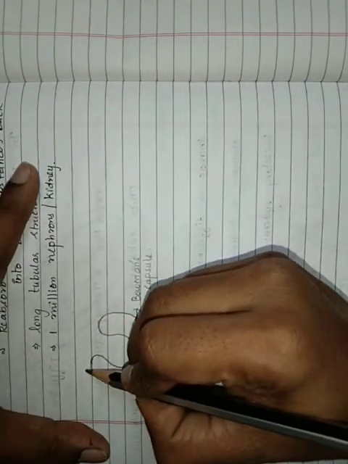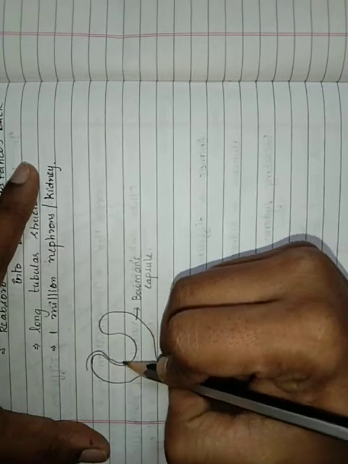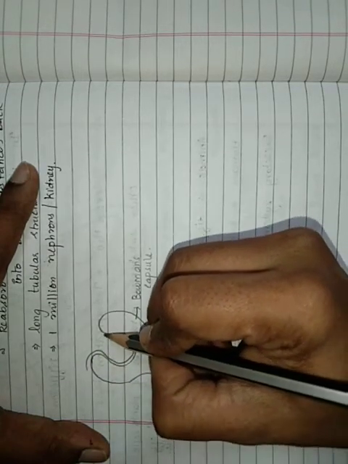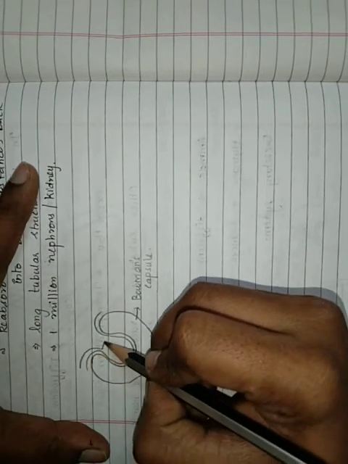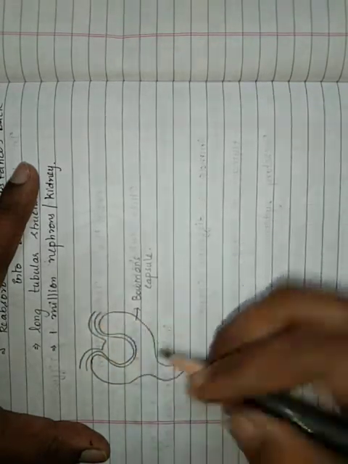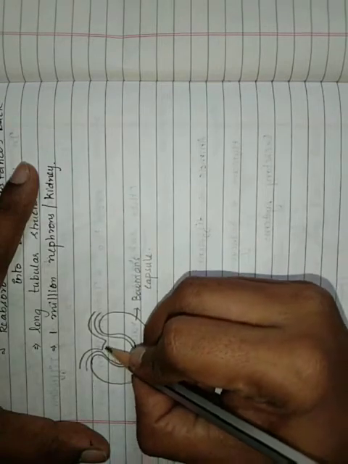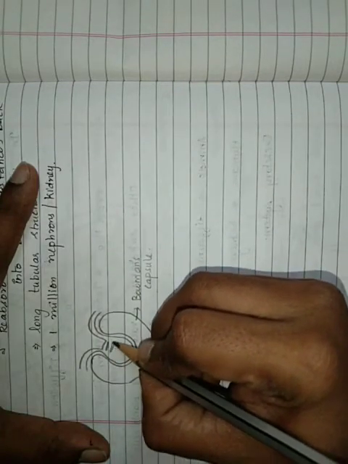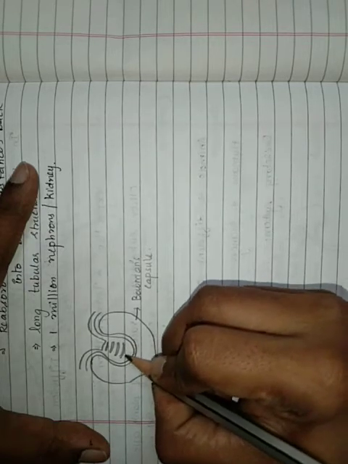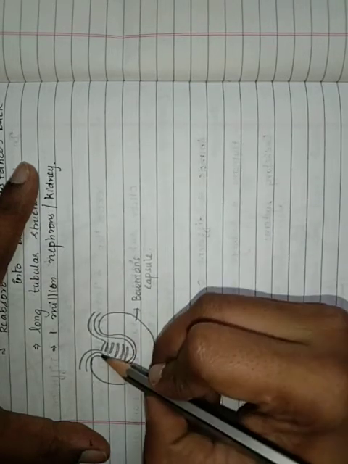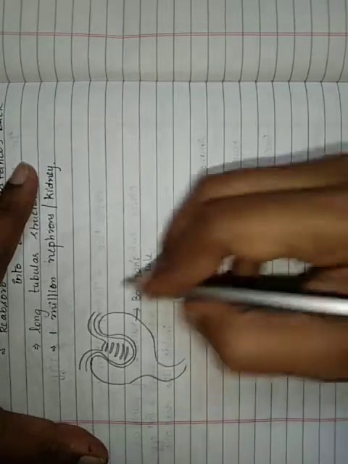Inside this cup-shaped structure, there are blood vessels present. So this is the blood vessel that is entering the Bowman's capsule. These are the branches. Though I am drawing it in a different way, it indicates that these are the branches. So it forms so many branches inside.